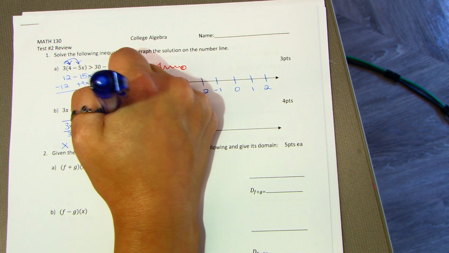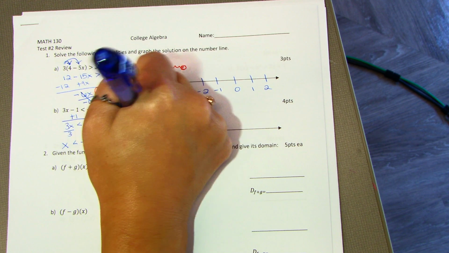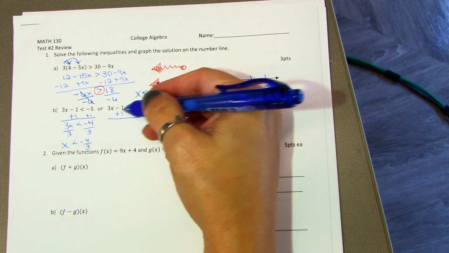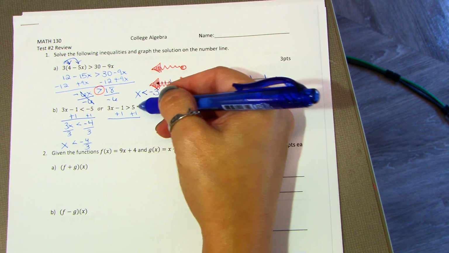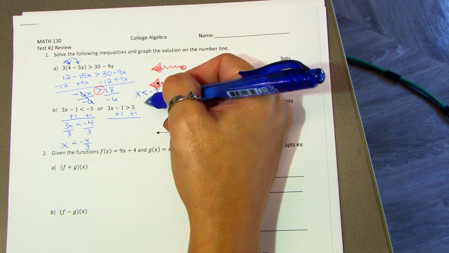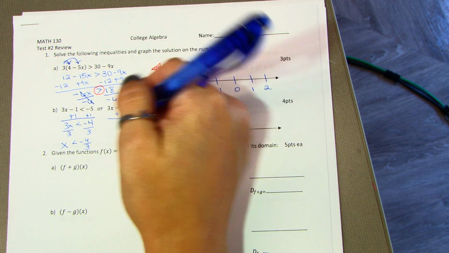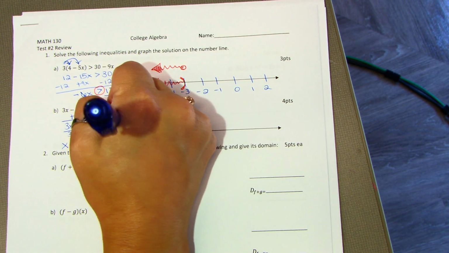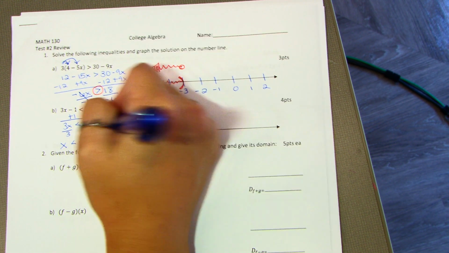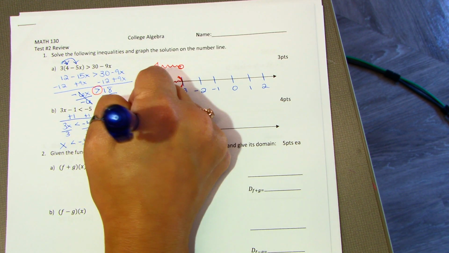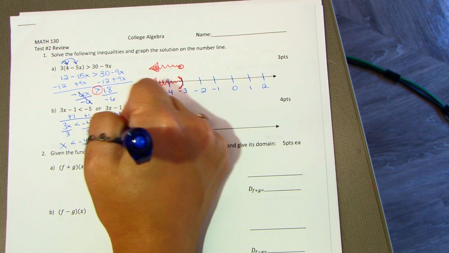Same process over here, but what's changed is my sign has changed its direction, and it's gone from a negative 5 to a positive 5. So I will get out a different answer, even though my steps are going to be exactly the same steps. I'm adding 1 to both sides, which will give me 3x is greater than 6. I'm going to divide by 3, and I find that x is greater than 2.